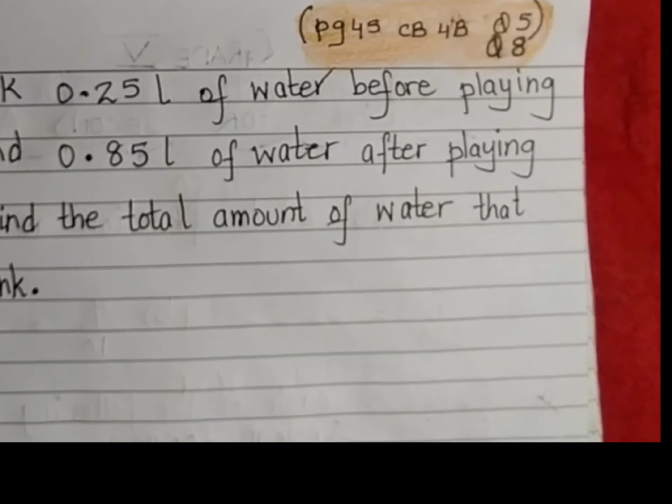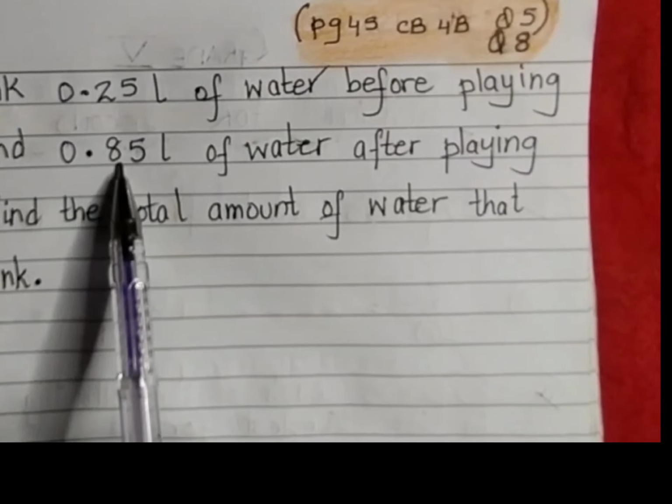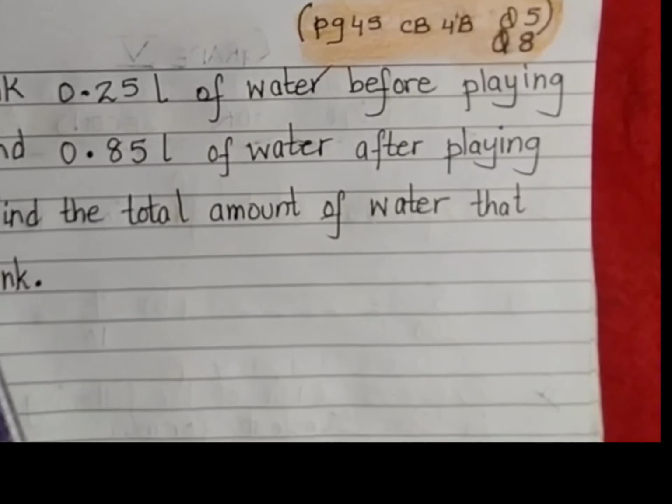So Ryan is the same type of boy and he loves to play football. Before he plays football he drinks 0.25 liters of water, but when he's done with the play, then he drinks more water. Why? Because I feel that 8 is bigger than 2. So he drinks more water, 0.85 liters after playing football.